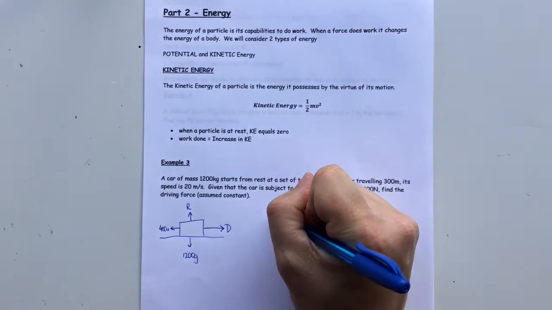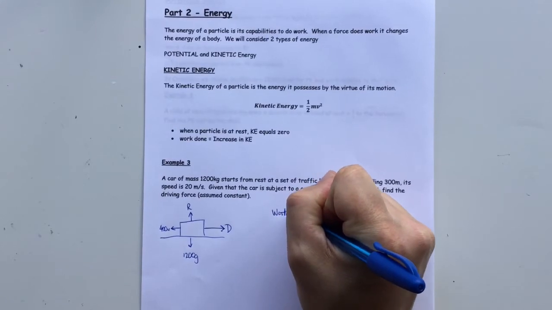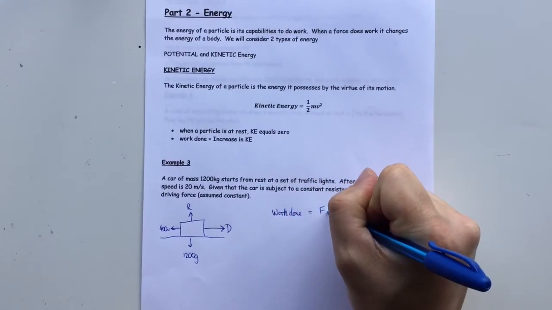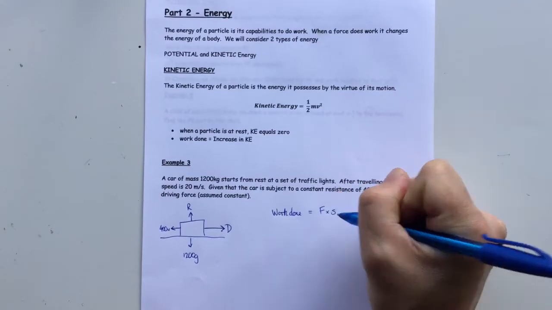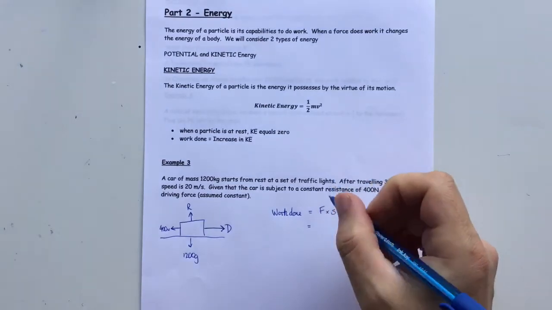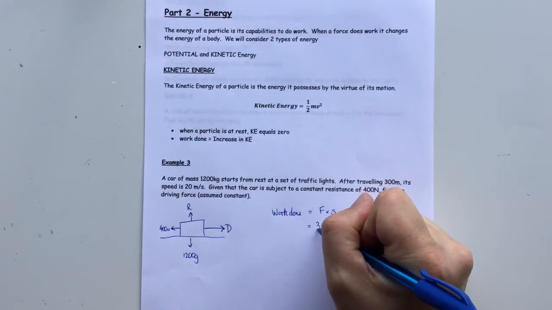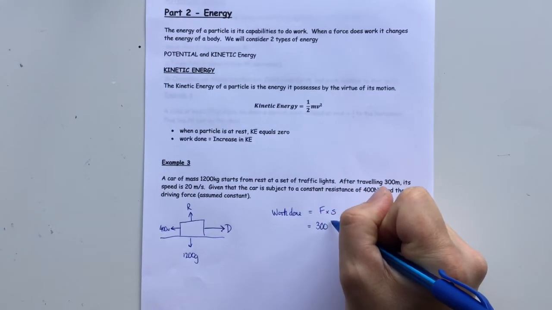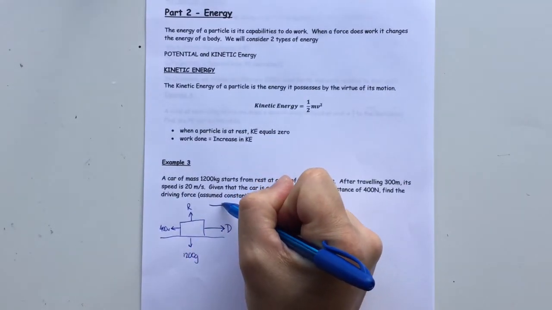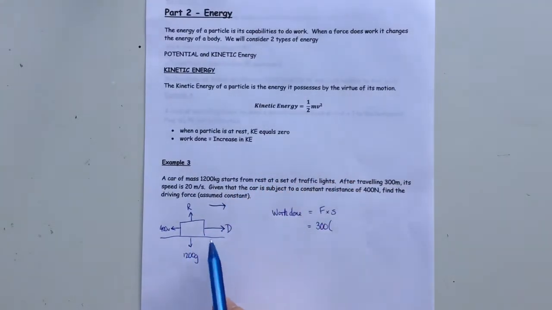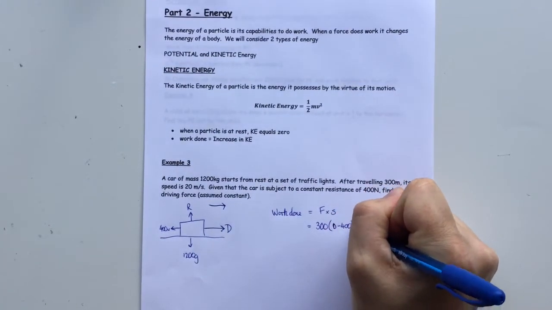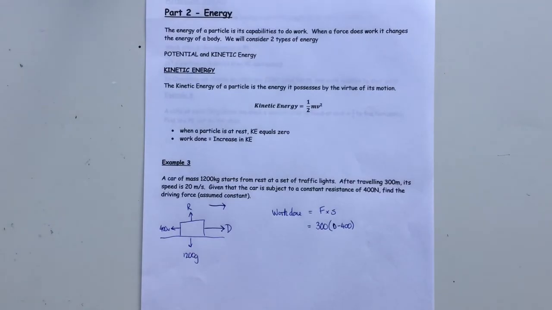I know that the work done here is equal to the overall force in the direction of motion times the distance travelled. And in this case, the distance travelled is 300 metres. The overall force in the direction of motion, well, if it's going this way, then D minus 400 is its overall force. And that's the work done.